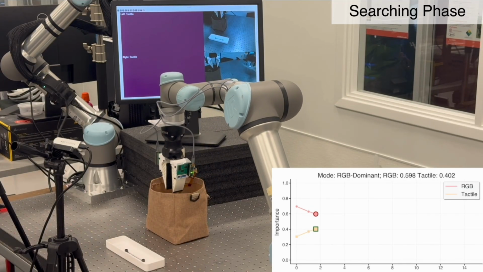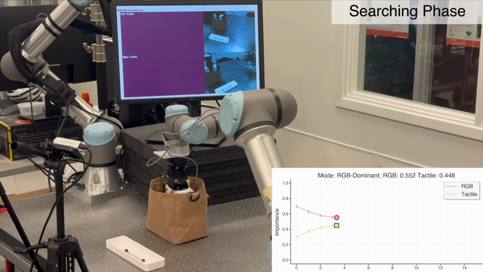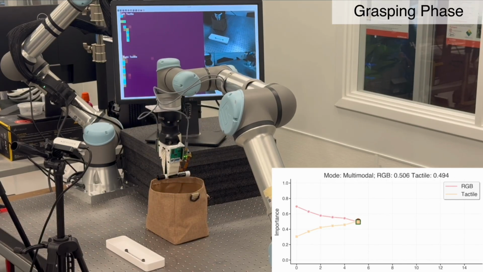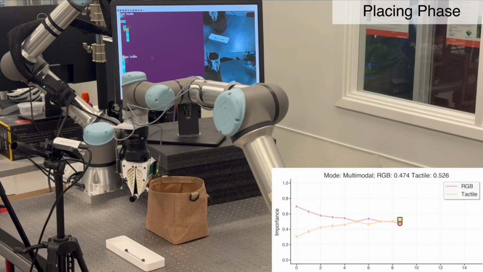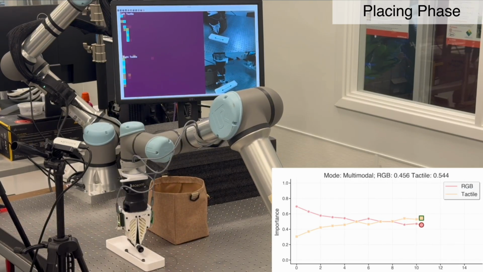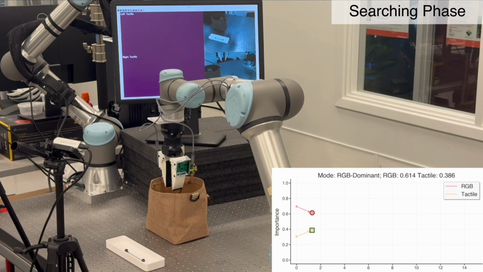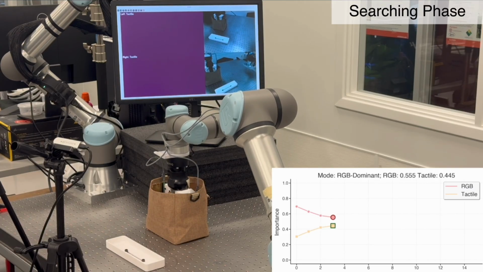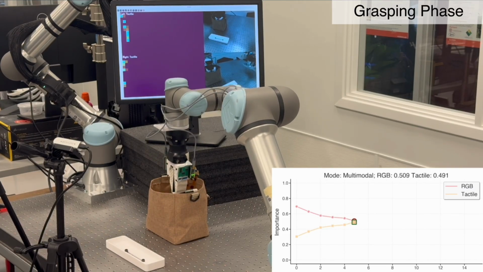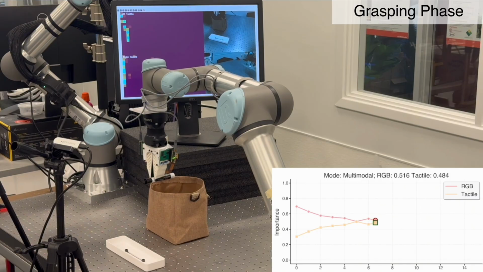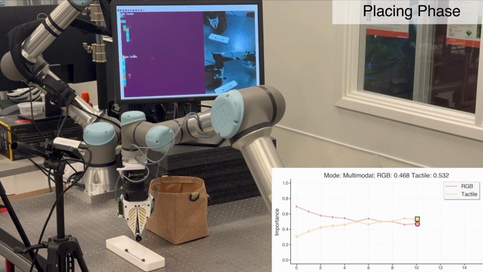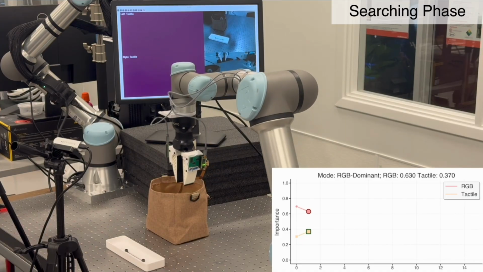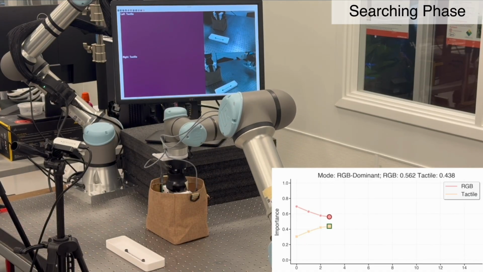Let's take a look at whether our framework allows the robot to adaptively shift its focus across modalities. We analyze this using perturbation-based importance analysis. Initially, during the searching phase, the robot relies primarily on the RGB stream to locate the bag. Then, in the grasping phase, it begins to use both vision and touch, combining what it sees and feels to grasp the marker accurately. Finally, in the placement phase, it places the marker into the bin, completing the task smoothly.